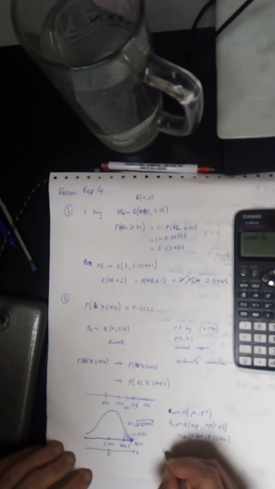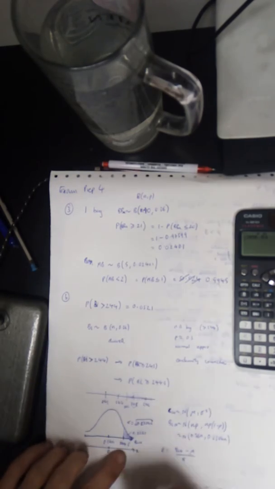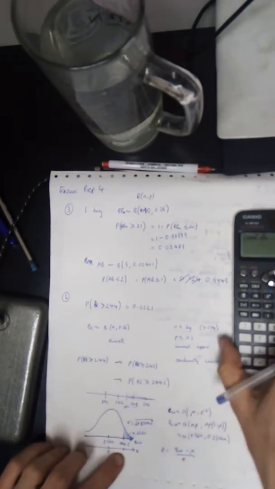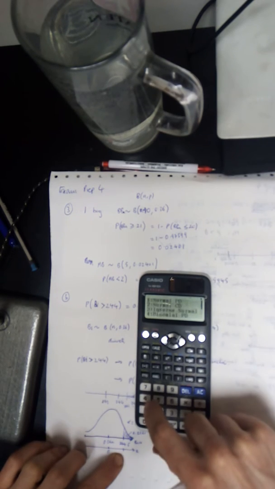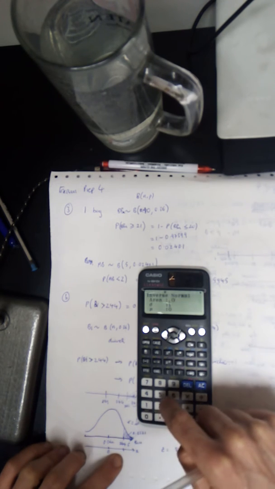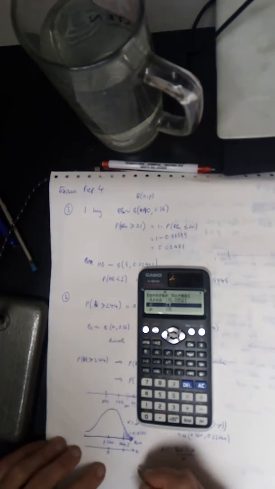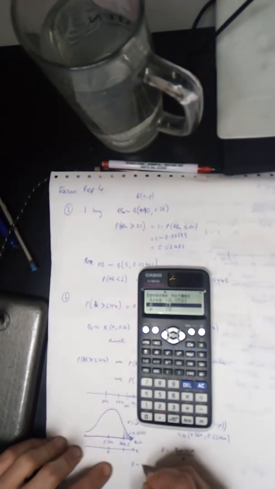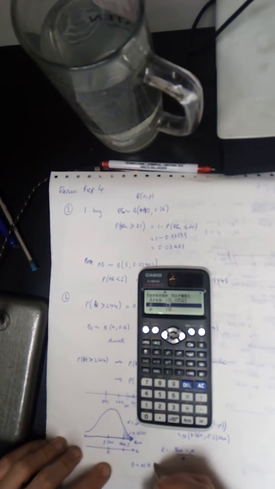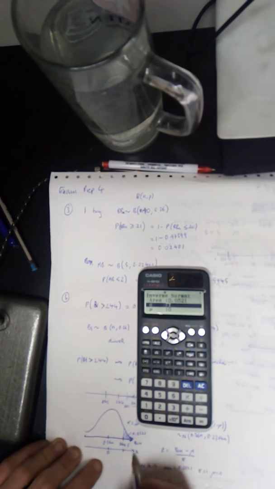Right, so remember, Z is equal to x minus mu over sigma. If we use our inverse normal to get this Z value, so menu 7 inverse normal, area is 0.0521, sigma is 1, so I'll write this down. Remember, Z is distributed normally 0, 1. So area is equal to 0.0521, sigma is equal to 1, mu is equal to 0, so it's the z-axis, isn't it?